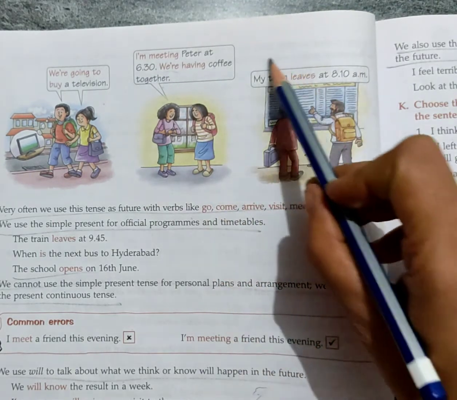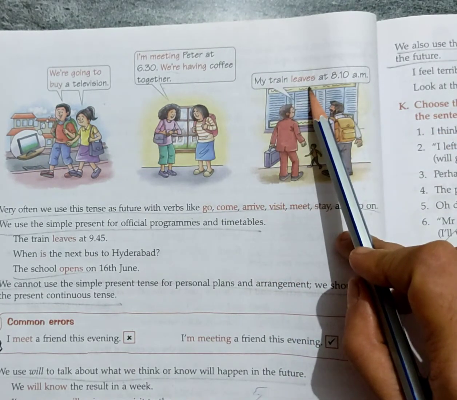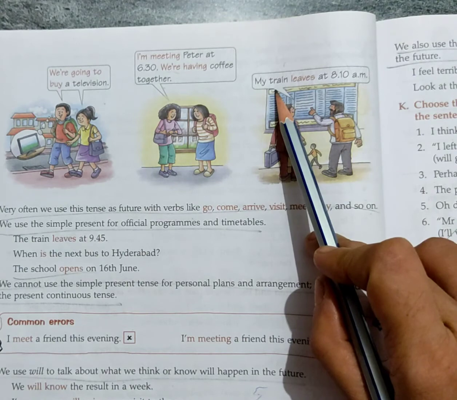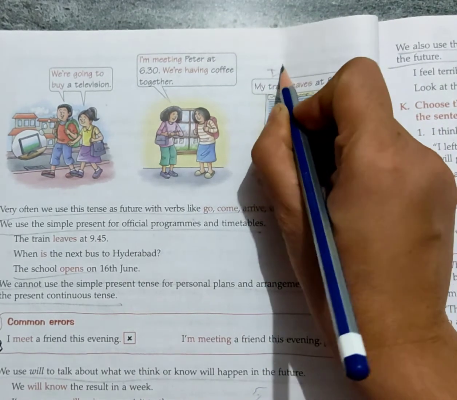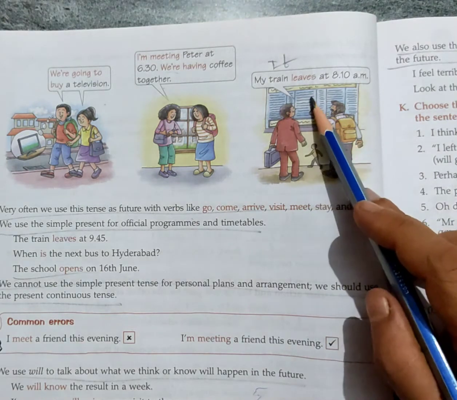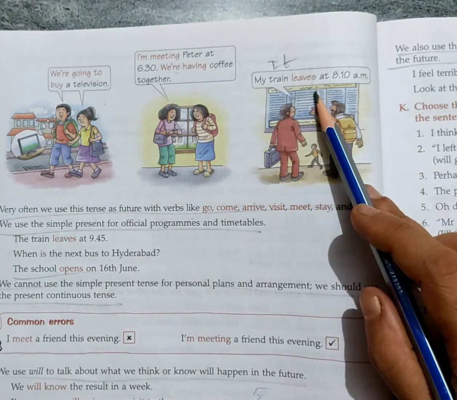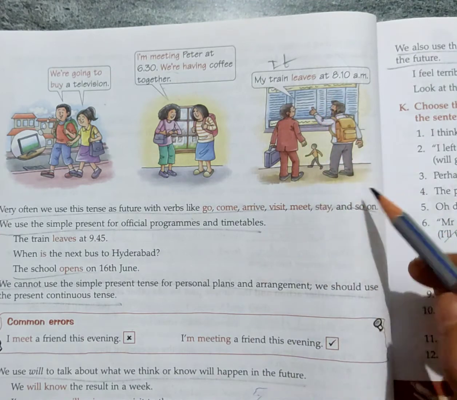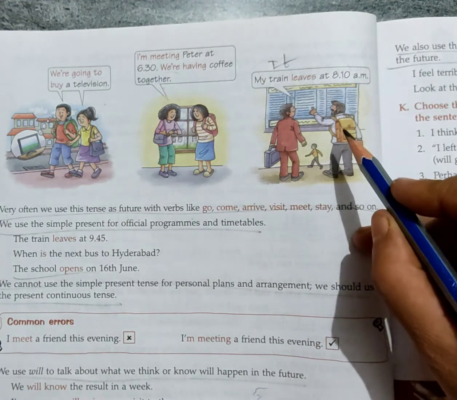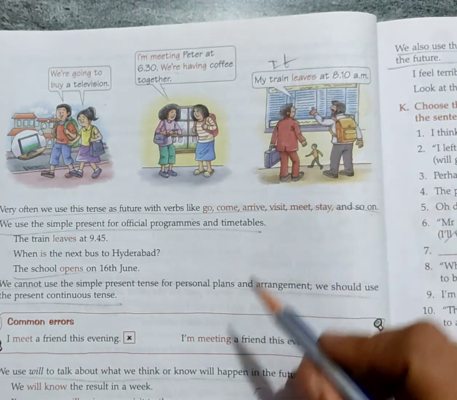Now students, look at here. This example is different. Here the ing form is not there. Here leaves is there, and train. My train means it. So here it means my train. So with the verb we have to put s or es. Yes. So I hope that you understood it, that here it's showing simple present tense.